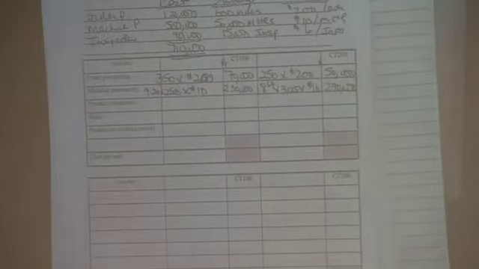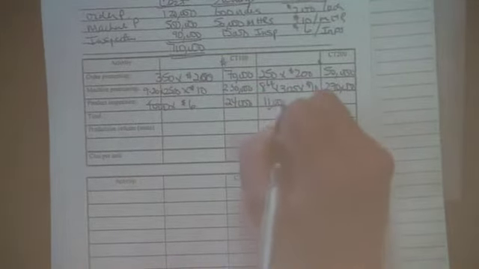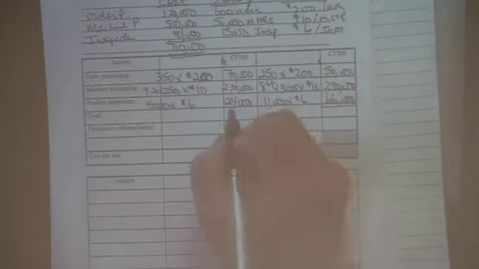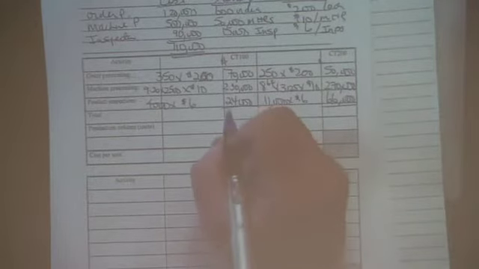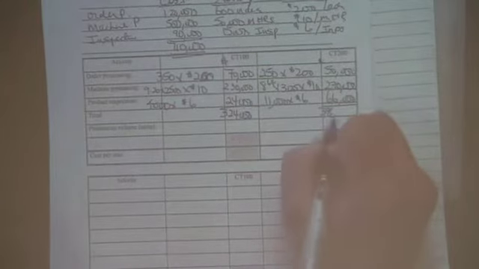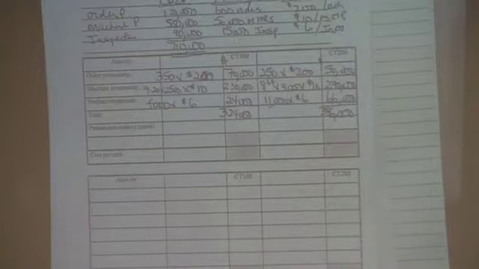There were 4,000 inspections. The total is 324 and 386. But remember, if we're asked for a per unit, we need to divide this by the number of units.